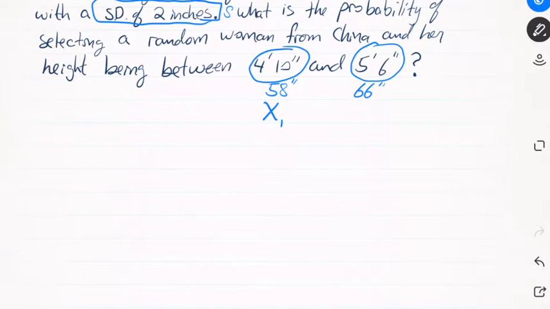I'm going to call the first one x1 and the second one x2. So to use the 68, 95, 99.7 rule, you just need to know how many standard deviations away and where exactly they are located. Okay, so I'm going to use z equals x minus x bar over s twice because I have an x1 and an x2.